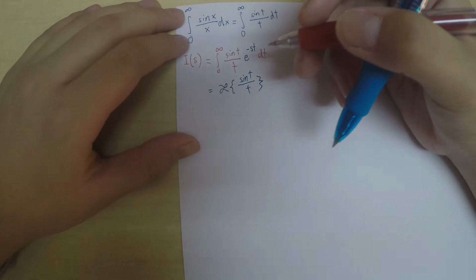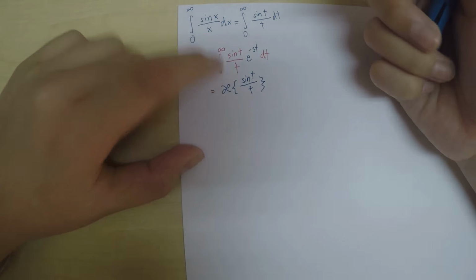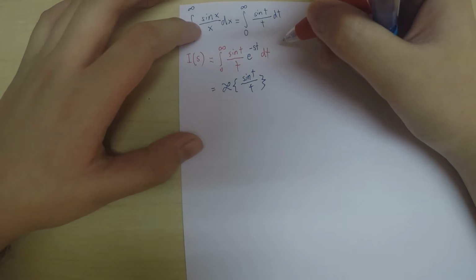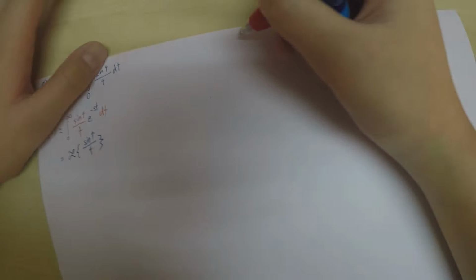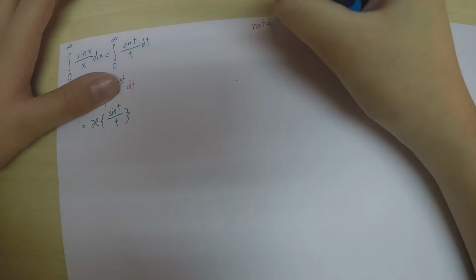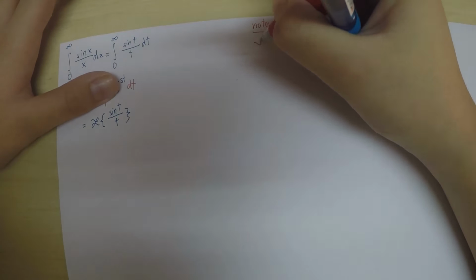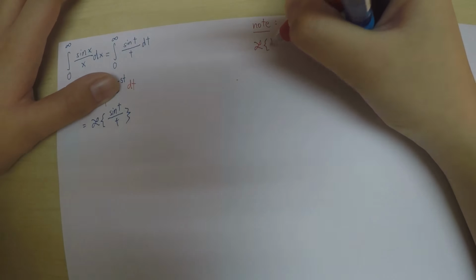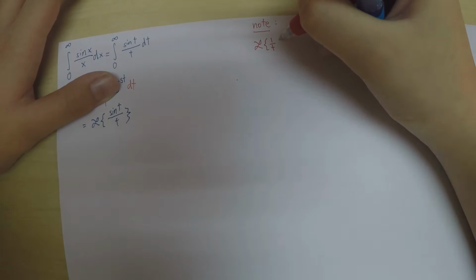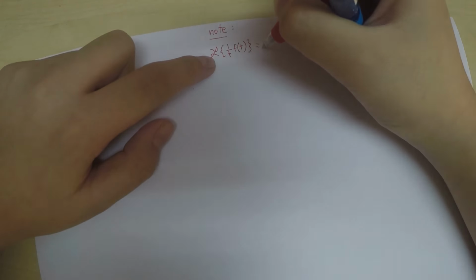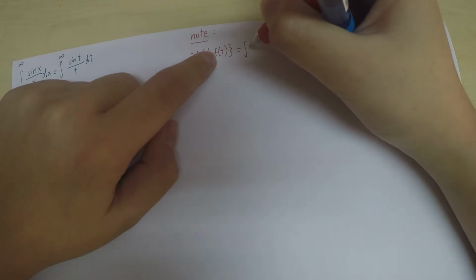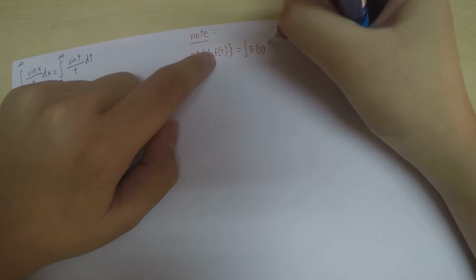And one of the properties of Laplace transforms is that, I'll write a note here, the Laplace transform of f of t over t, the result will be the integral of F of s ds.